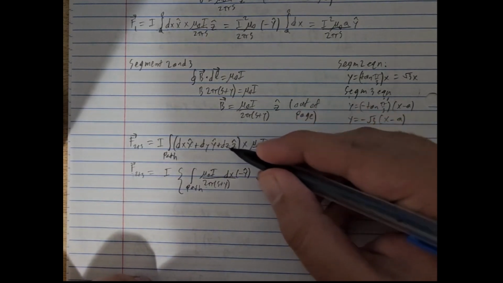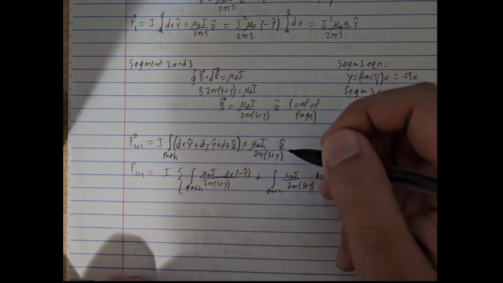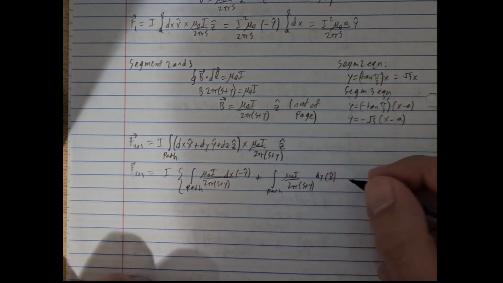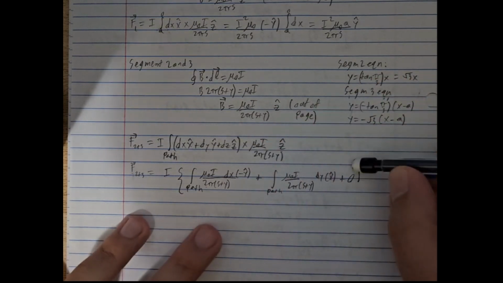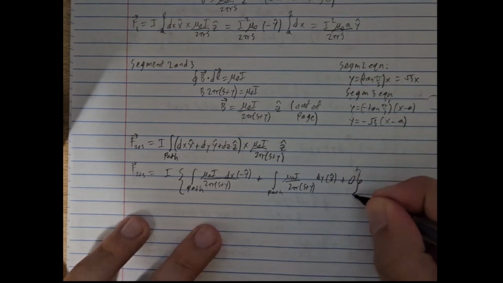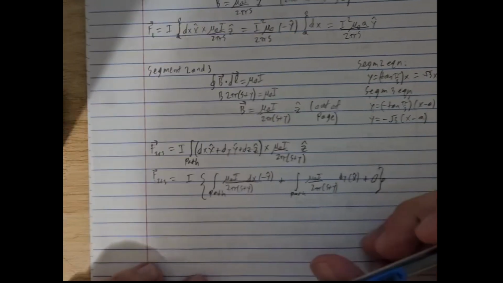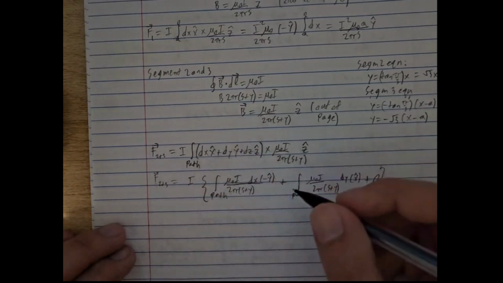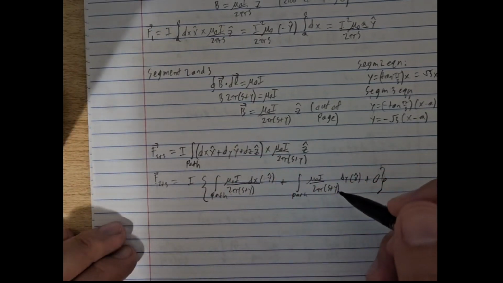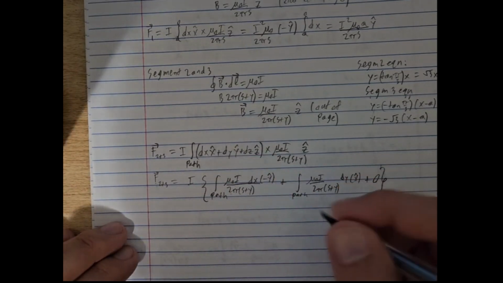And finally, for dz times z hat crossed with z hat just gives us 0. So now we can individually find these components.